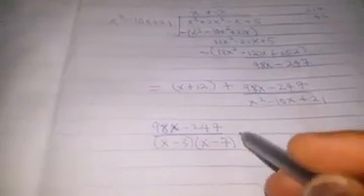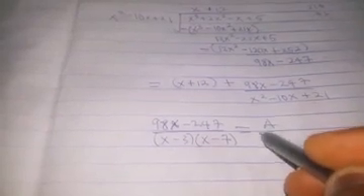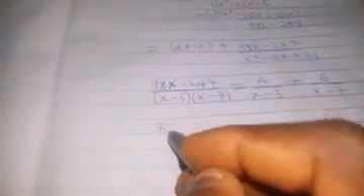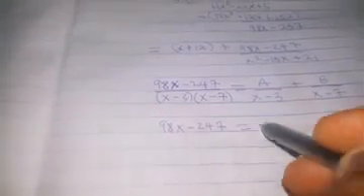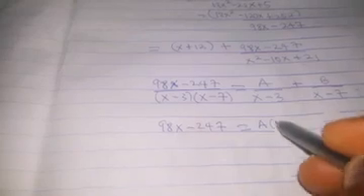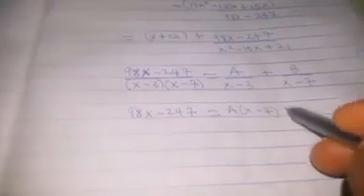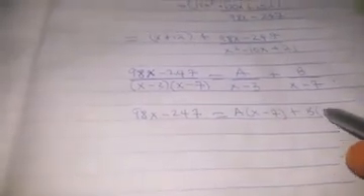So we have this, which to break down into partial fractions is going to give us a over x minus 3, then plus b over x minus 7. After finding the LCM, we are going to get 98x minus 247 equals a into (x - 7), then plus b into (x - 3).